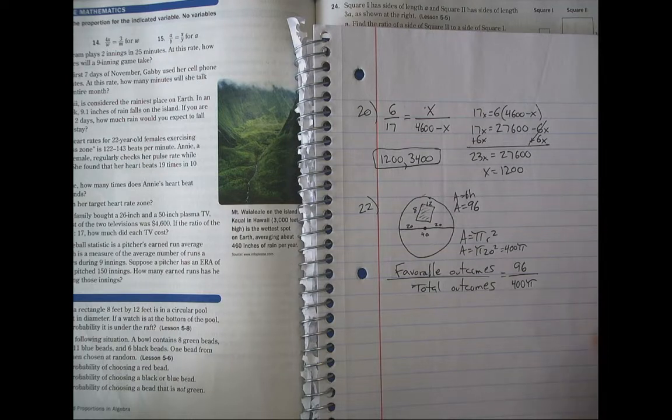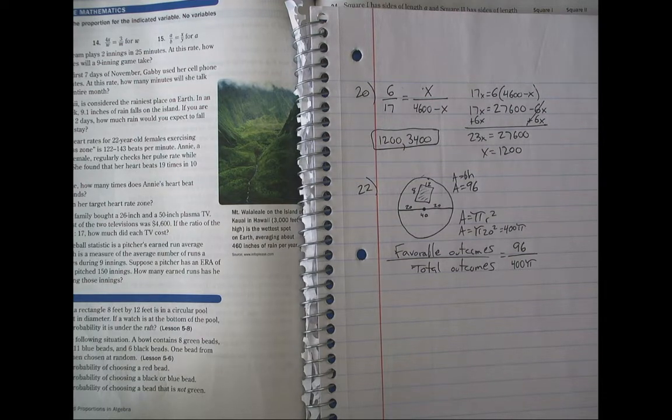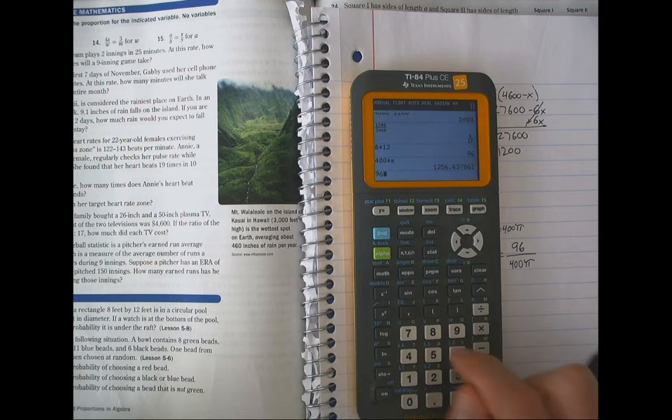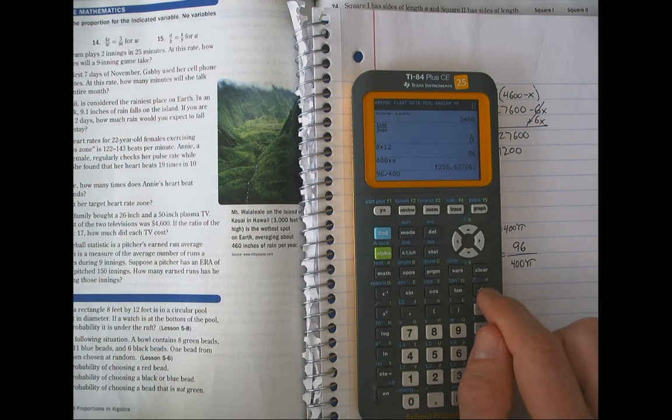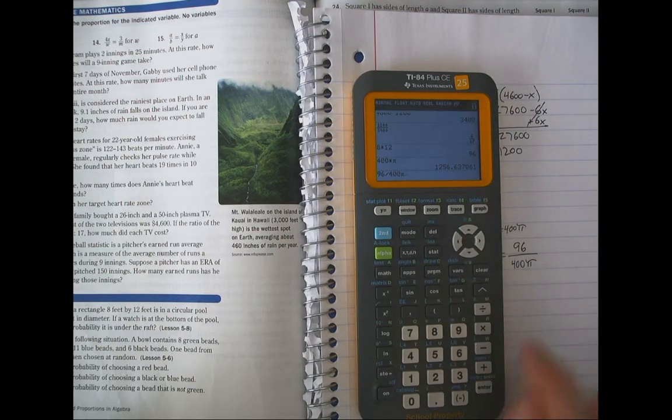What's nice about that is my calculator will handle that for me. So when I go ahead now and divide to find my probability or my percentage, I can just punch in 400 pi. I don't have to type in a decimal that's close to it because I rounded it. So all I'm going to do now is 96 divided by 400. And I need the pi. If you just do 96 divided by 400, it's incorrect. So get that pi in there. 96 divided by 400 pi looks like this.